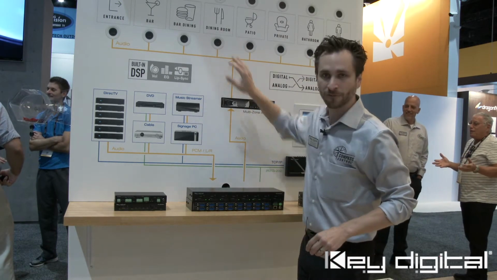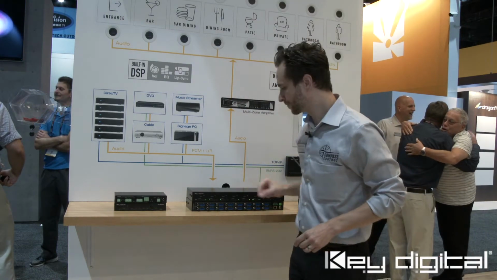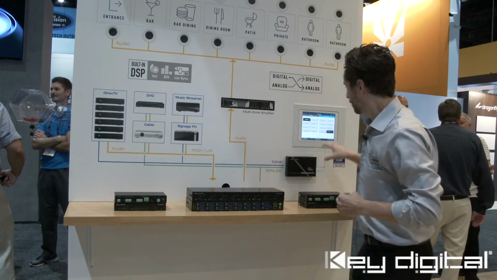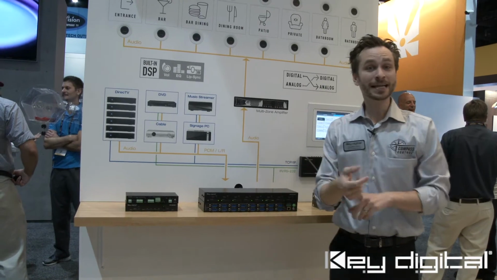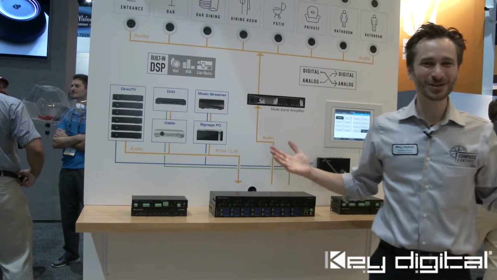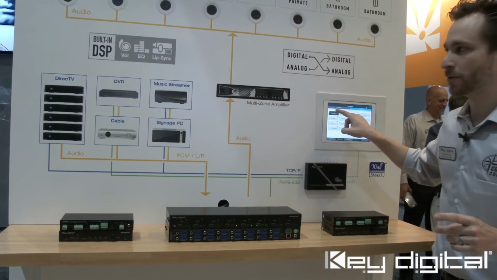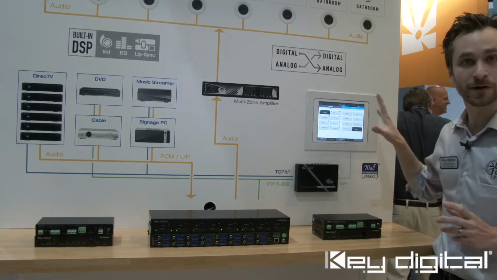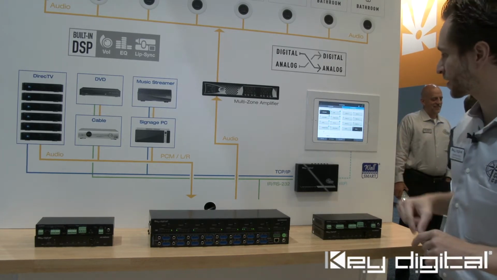Those 8 outputs feed amplifiers leading to each of these 8 zones, and we're able to provide friendly naming so that we can configure MAX 8x8 settings very easily using the KeyDigital management software. We could set friendly names where we could apply entrance, bar dining, dining room, etc. for our zones, DirecTV 1, 2, 3, 4 for our sources, etc.